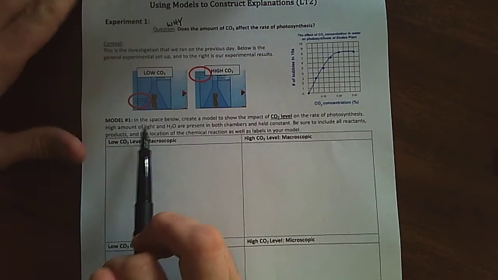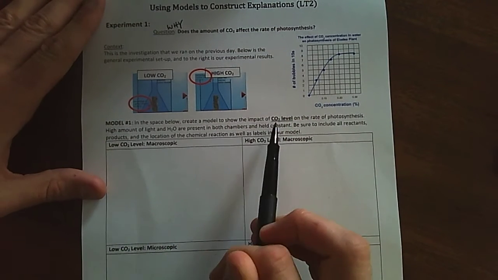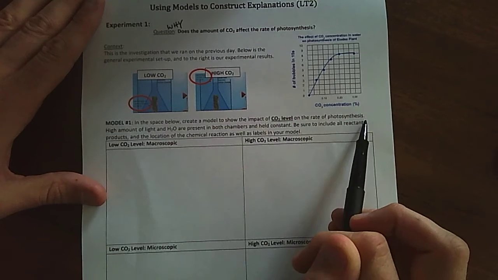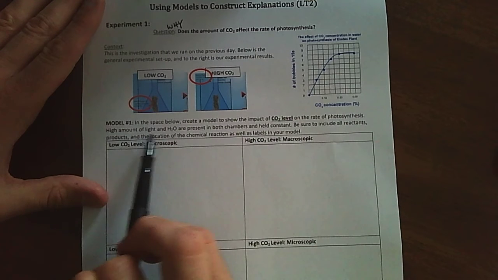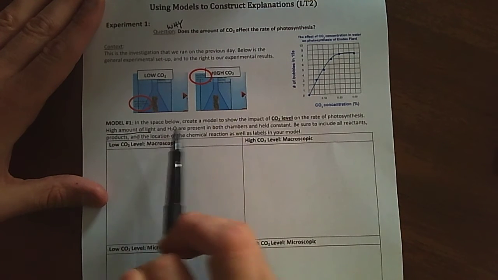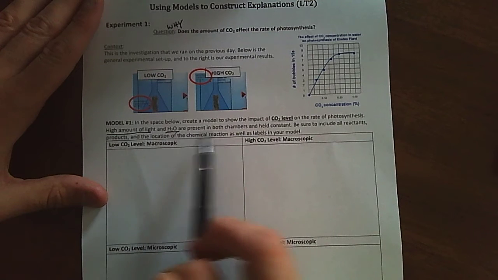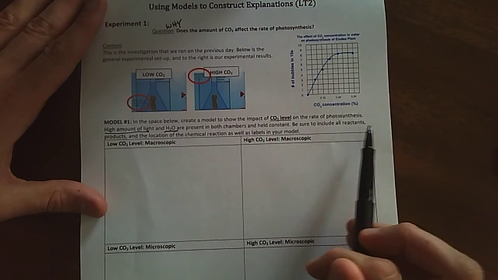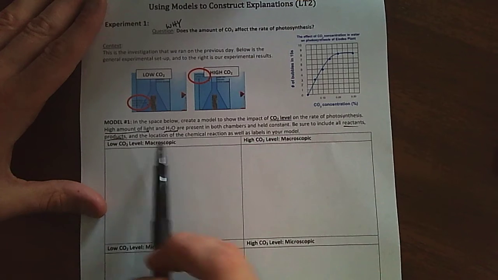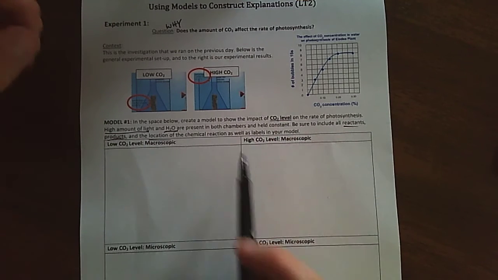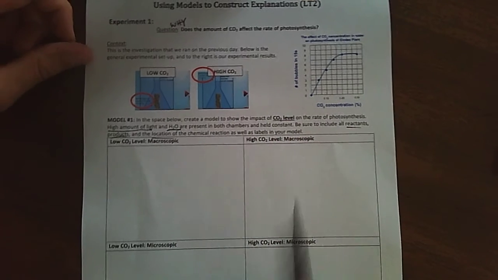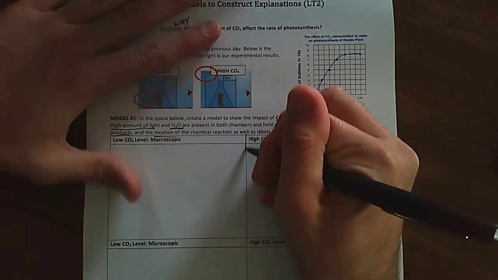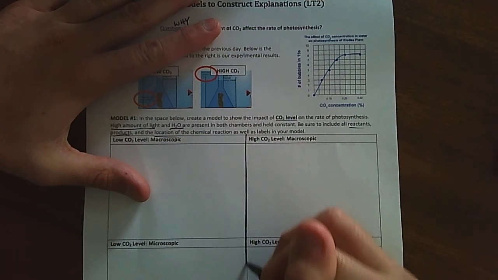In the space below, create a model to show the impact of CO2 level on the rate of photosynthesis. There's a high amount of light and water present in both chambers, and they are held constant. Be sure to include all reactants, products, and the location of the chemical reaction, as well as labels in your model.